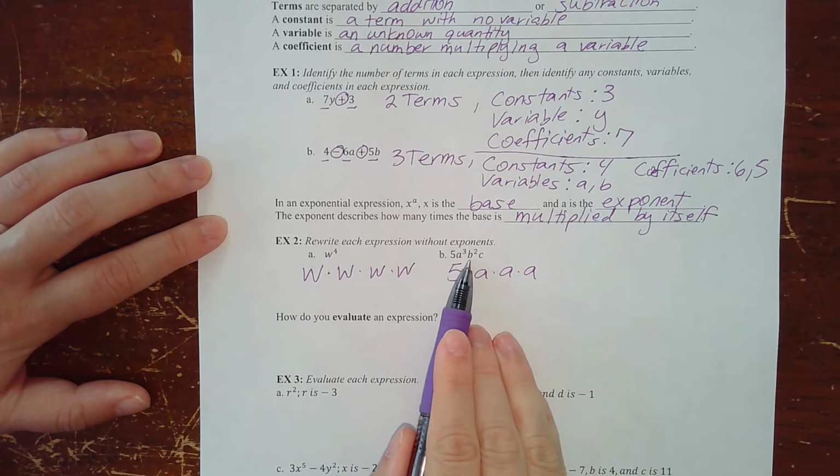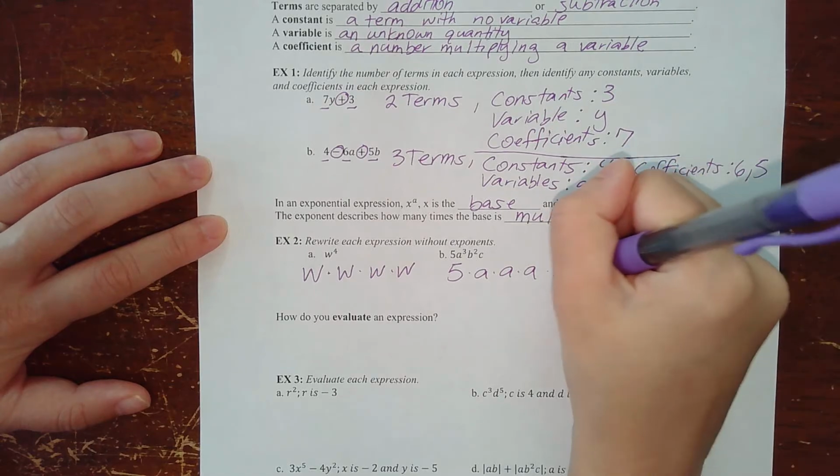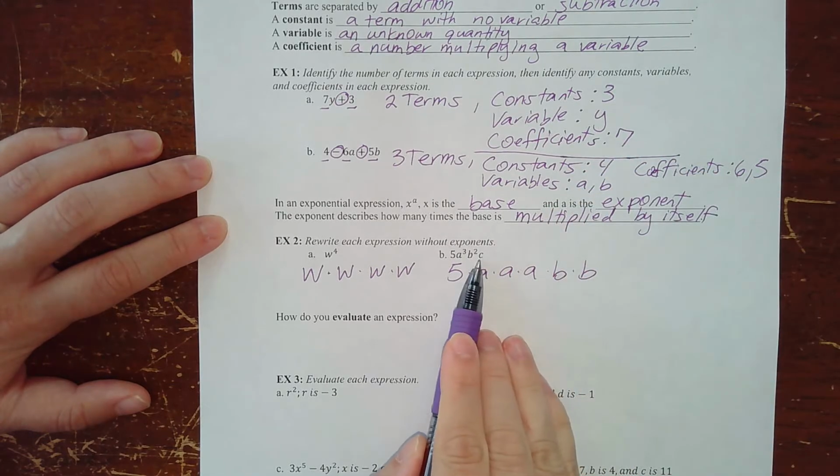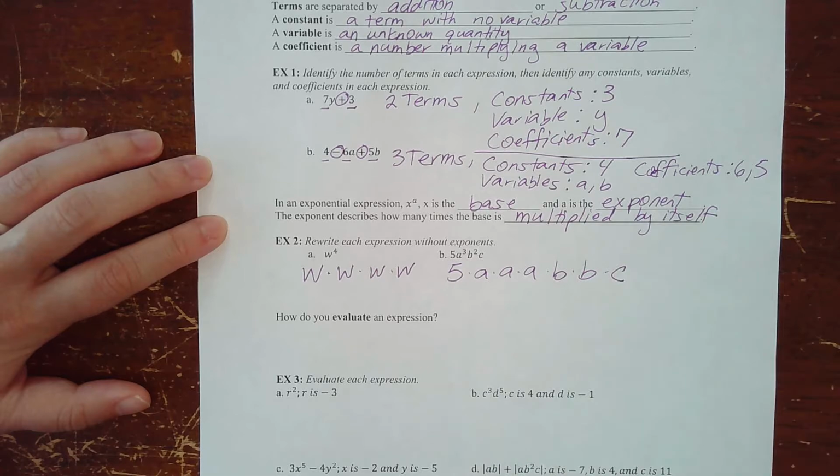B squared means I'm going to have 2 b's that are multiplied together. And then I have a c at the end, so then I have 1c. So that's what those look like without exponents, so that you kind of understand what's going on.